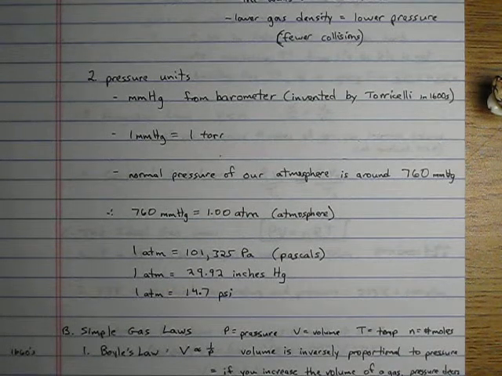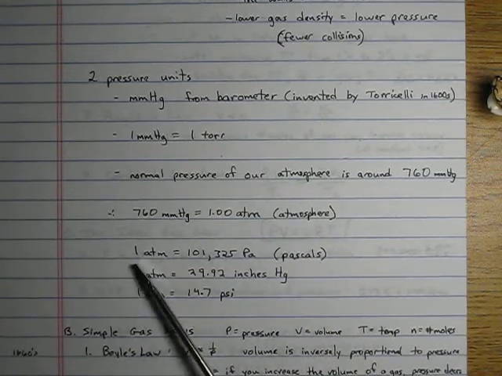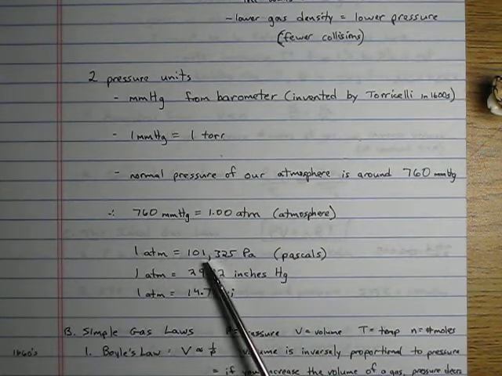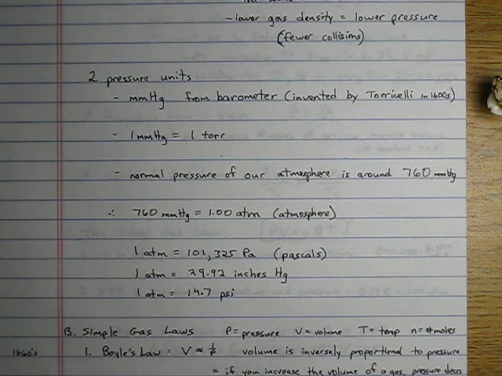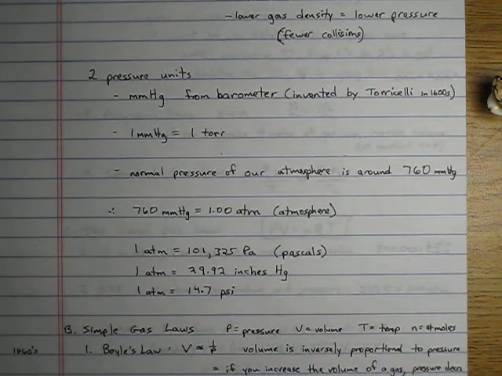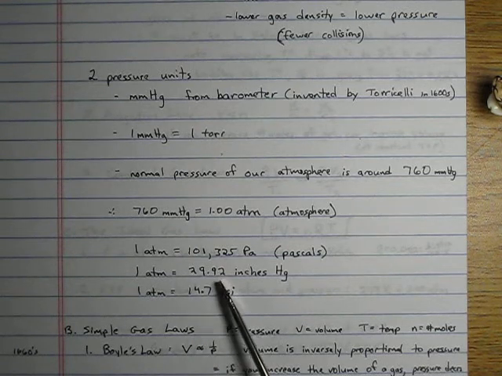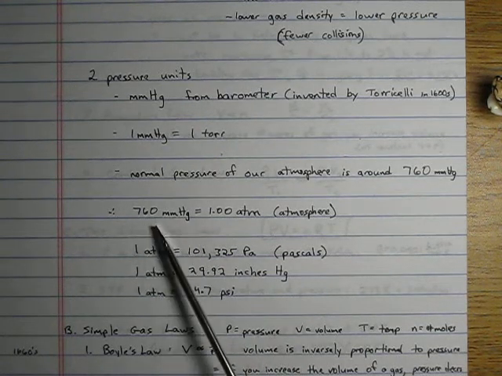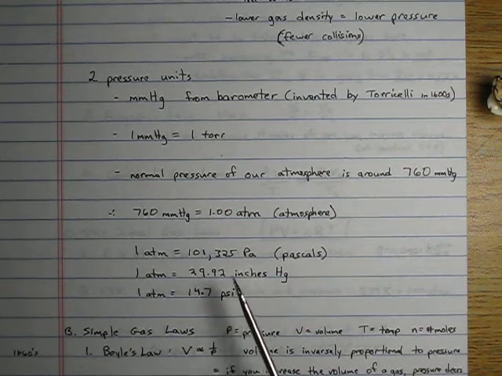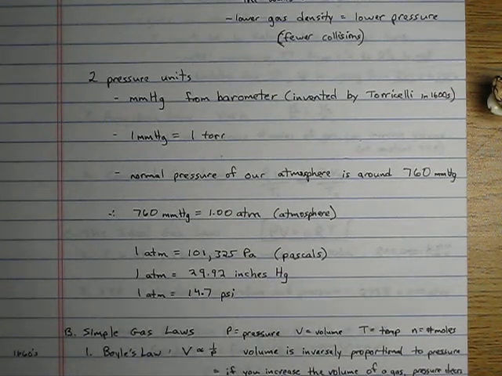And then other people got in the game. Okay, good old Pascal. And so 1 atmosphere is 101,325 pascals. If you are interested in weather, or you watch weather forecasters, when they're talking about the barometer, they measure in inches because this is American. We don't want to deal with millimeters. So it turns out 760 millimeters is the same as 29.92 inches. So 760 millimeters of mercury is 29.92 inches of mercury, 1 atmosphere.